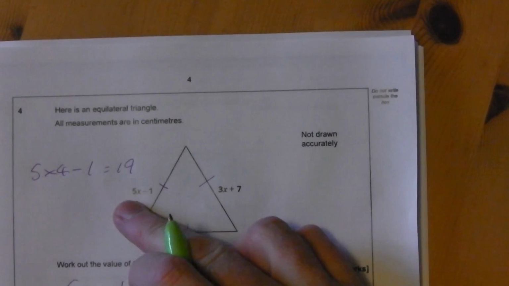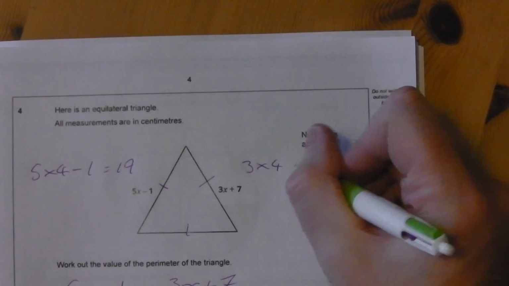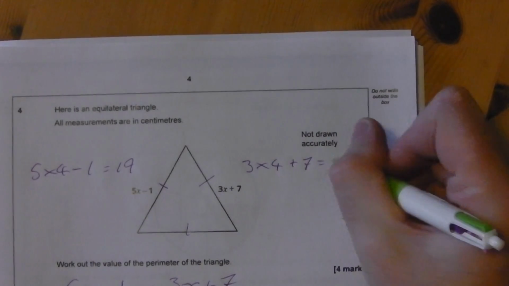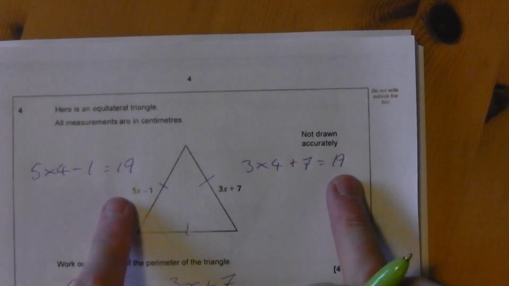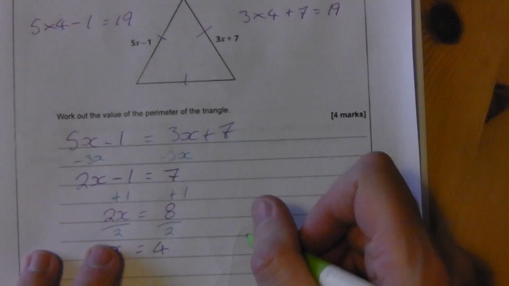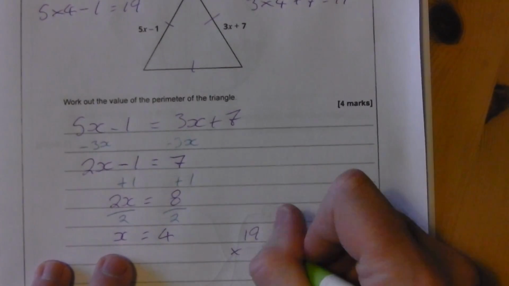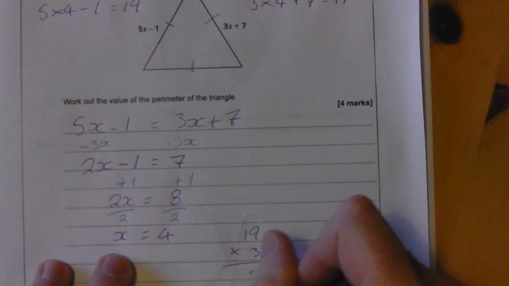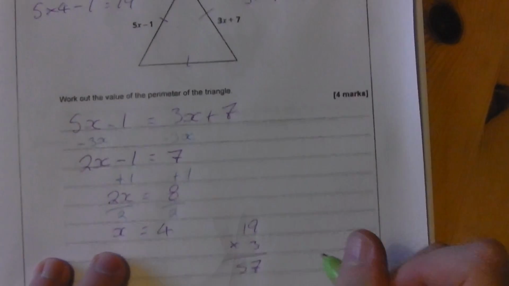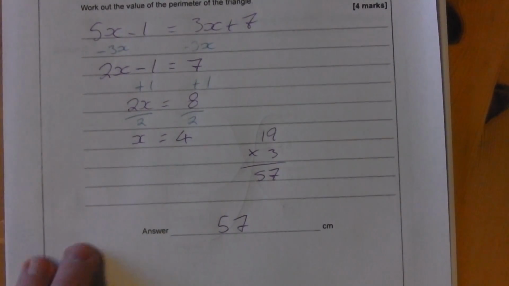And you've done it there. You don't need to do this, but I'll do it to prove it. If we do 3 times 4 plus 7, we get 19. So we now know for sure that all sides are 19. And we can now do the final one. We can just add the 3 up, or we can do 19 times 3, which is going to give me 57. And that is our answer, 57 centimetres. Okay.